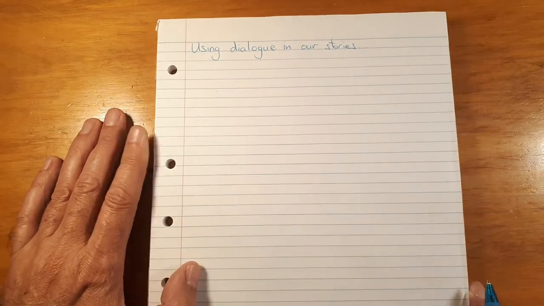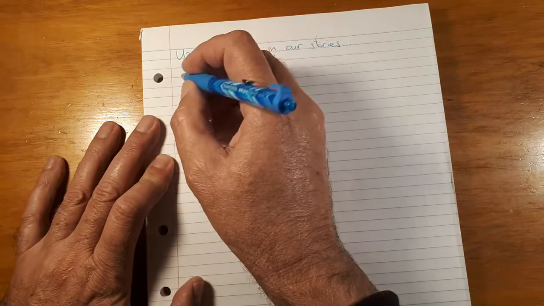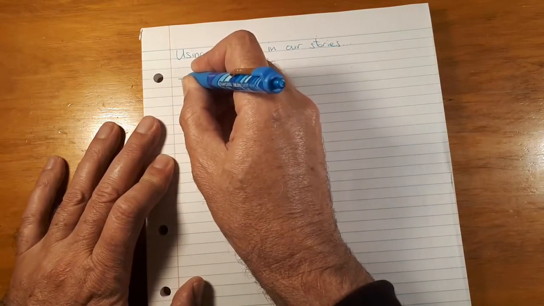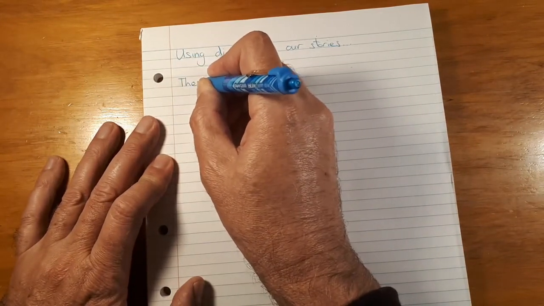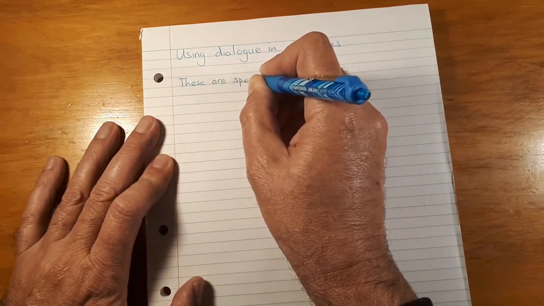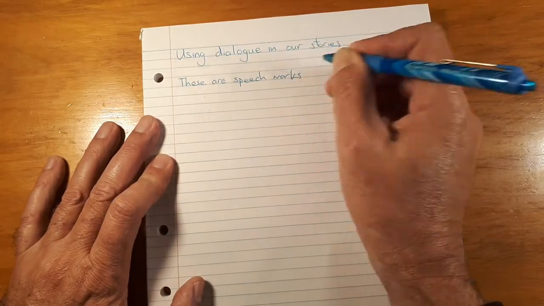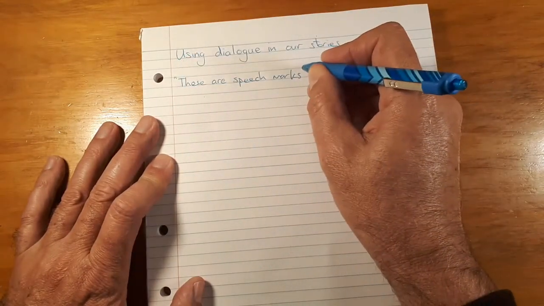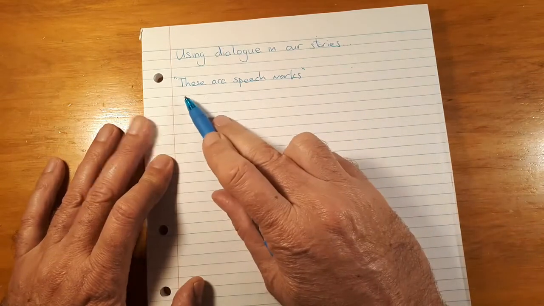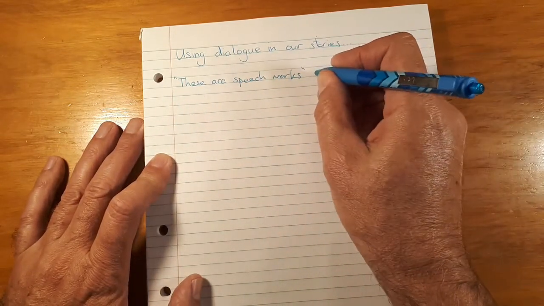Now, you'll have seen things like speech marks. You've seen those before. "These are speech marks," that's what Mr. M said. They indicate that whatever is in between those marks has been spoken by someone. In this case, it's me.